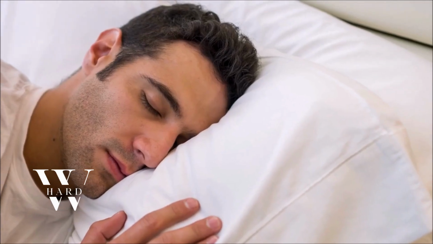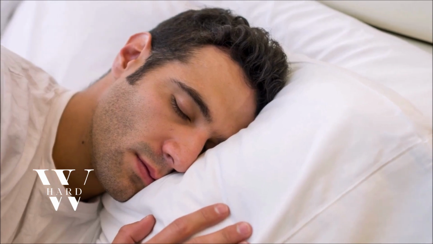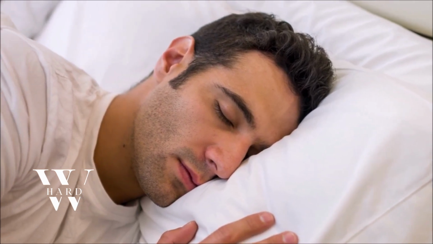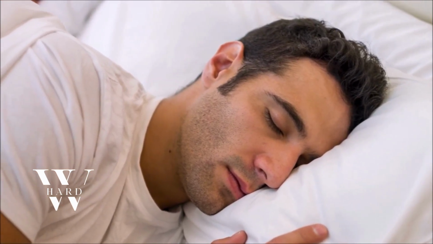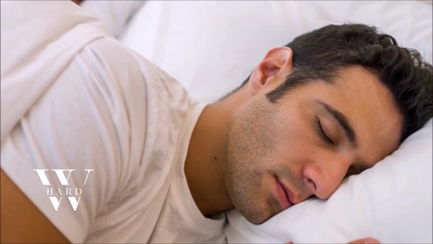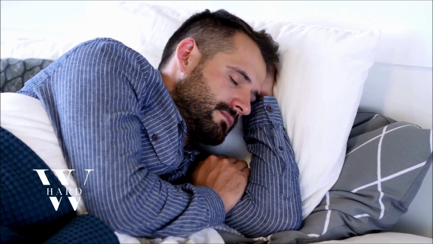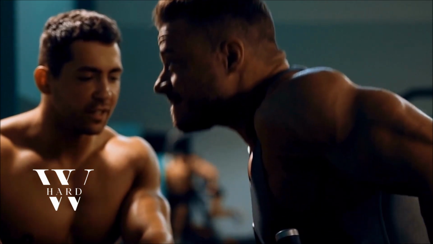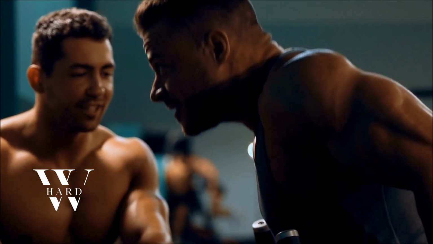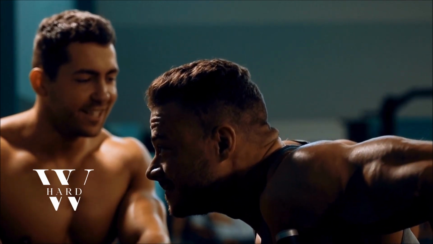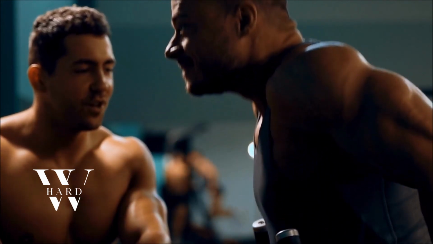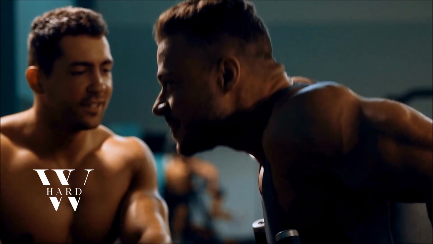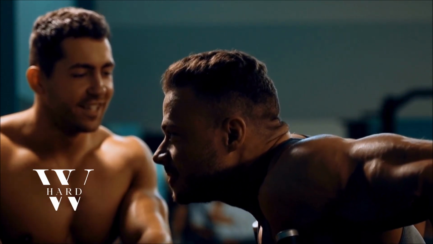Recovery and proper training techniques are fundamental for optimal muscle growth. Rest days are essential for muscle repair and preventing overtraining. Quality sleep is vital for releasing growth hormones and supporting muscle recovery. Training with proper form ensures targeted muscle activation and reduces the risk of injury. Incorporating stretching and mobility exercises enhances flexibility and supports muscle health.